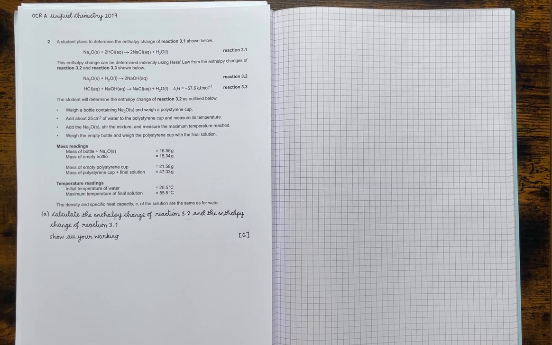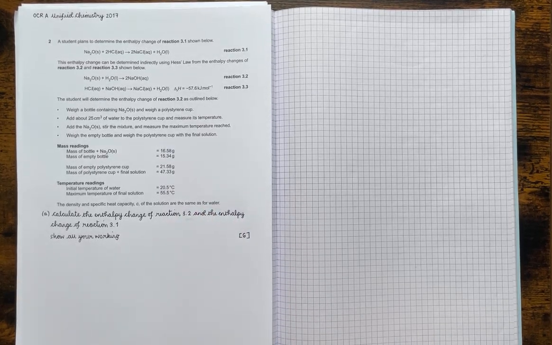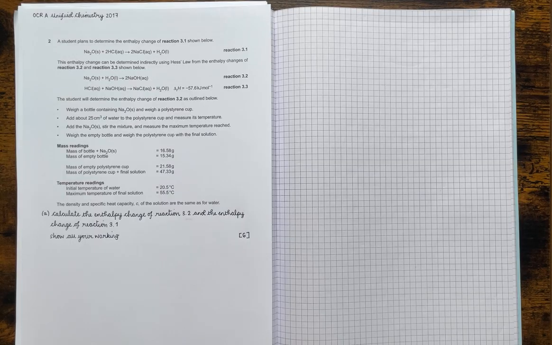We're going to be using Q = mcΔT. We've got a lot of practical information, and for 6 marks we have to work out 2 different enthalpy changes, one using the Q = mcΔT equation and one from creating a cycle using Hess's law to then figure out the other enthalpy change.